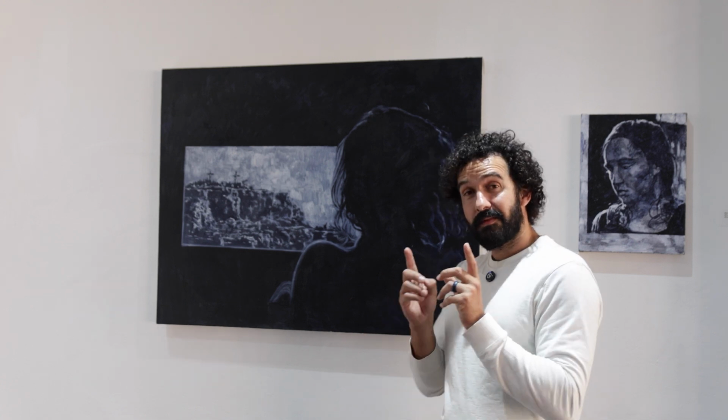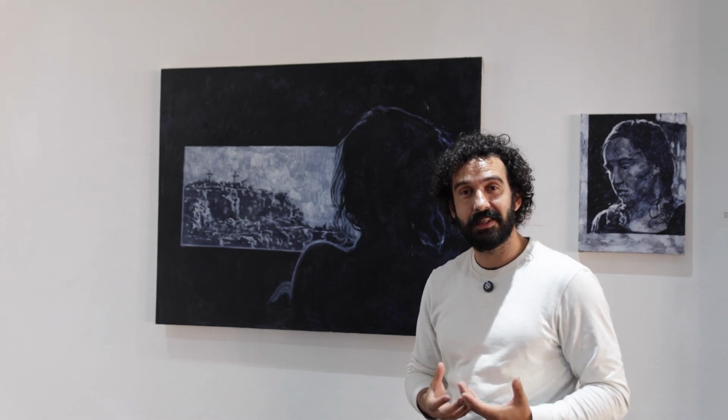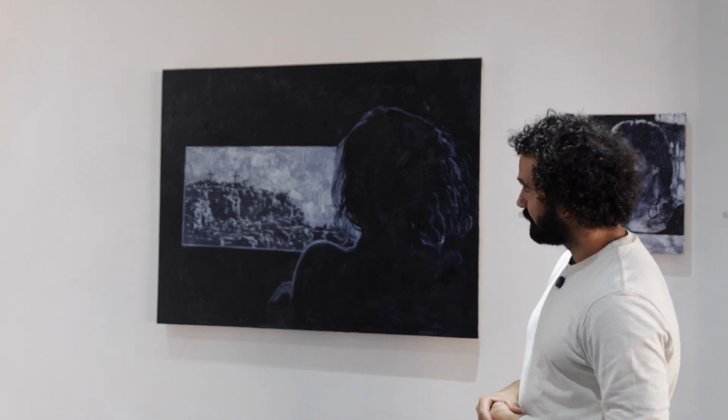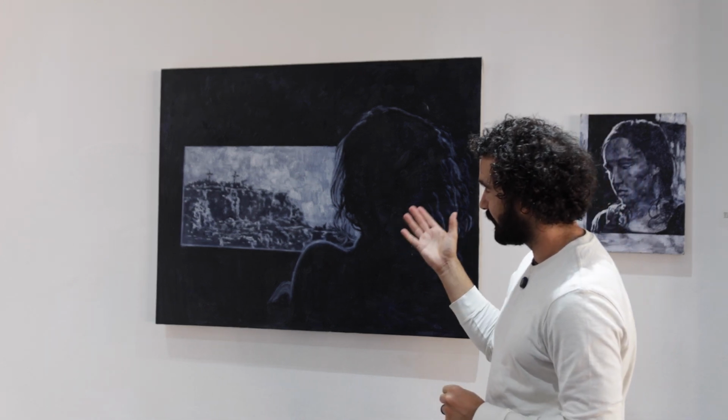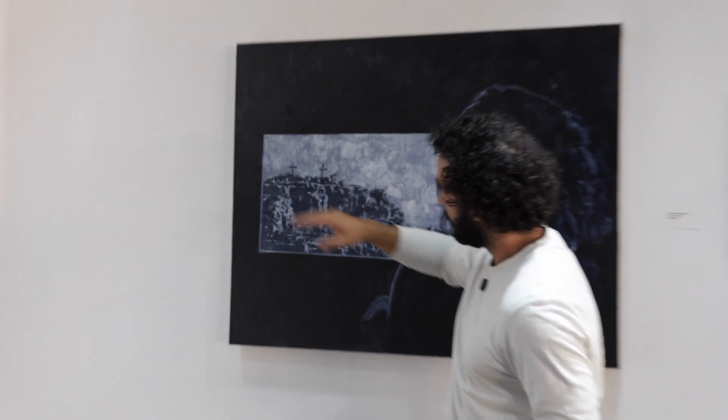And that's also one of the reasons why I chose to paint monochromatic images, because I feel like color has become such a distraction in this world that is so oversaturated with images. And so we see a figure in a darkly lit place, and she is watching on a screen the scene of Golgotha, of the crosses being erected.